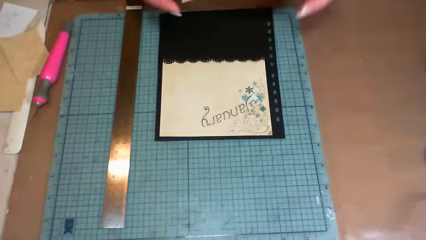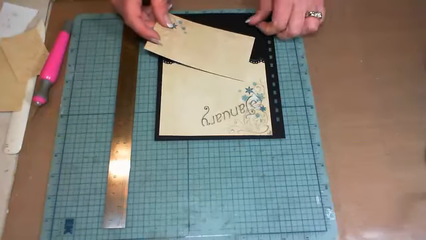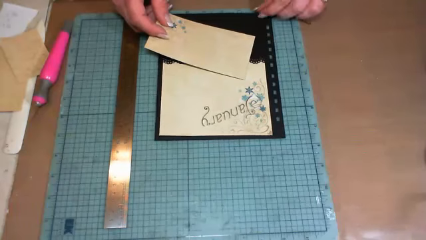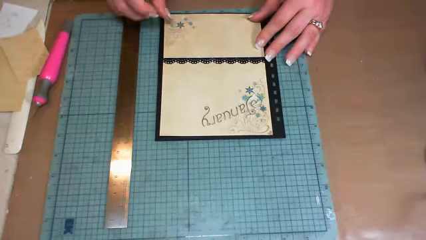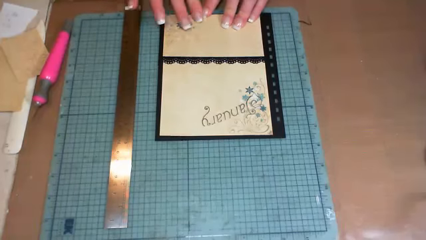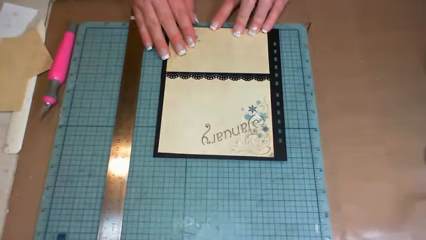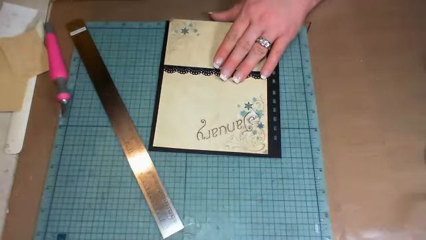And the bottom half, where the design is, I'm going to put it down here. Okay, so that's what our page is going to look like. I'm going to go ahead and glue that down.